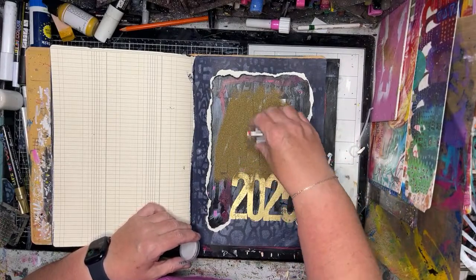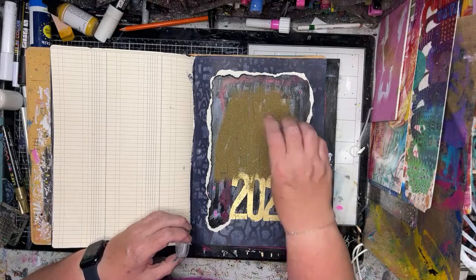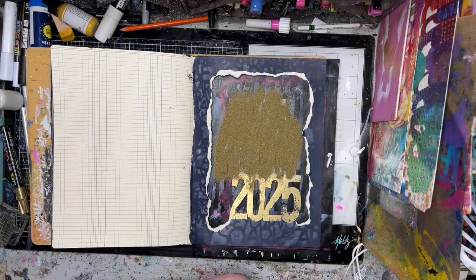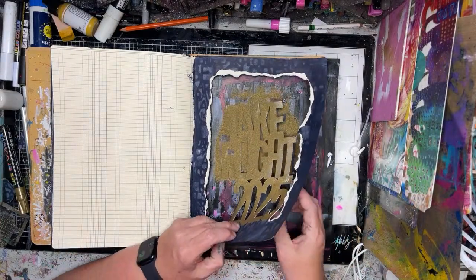So obviously, if you wanted to, if you didn't want to do the words, but you want to stamp around, emboss around the outside, you could certainly do that.